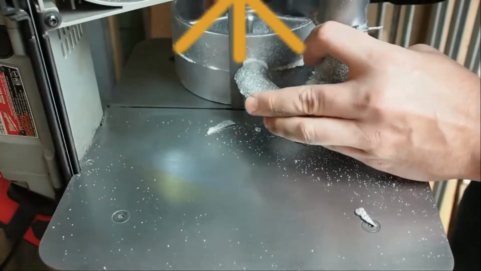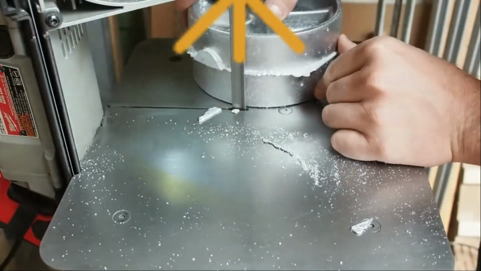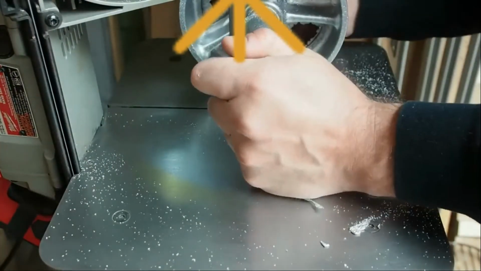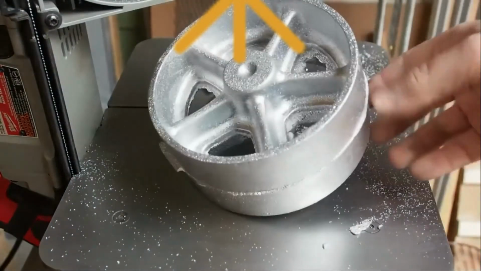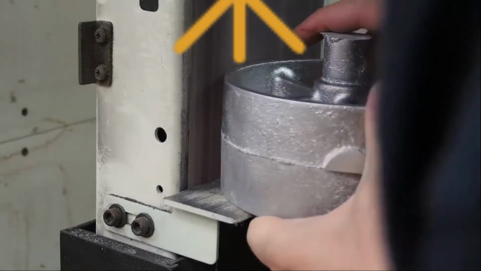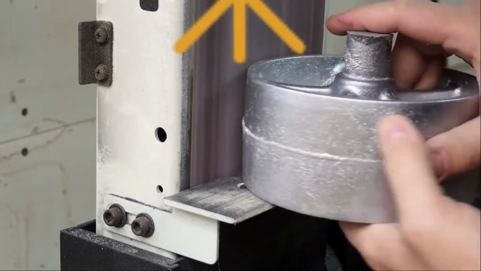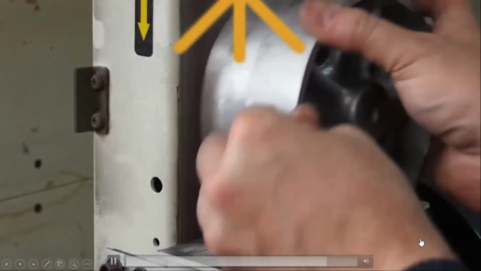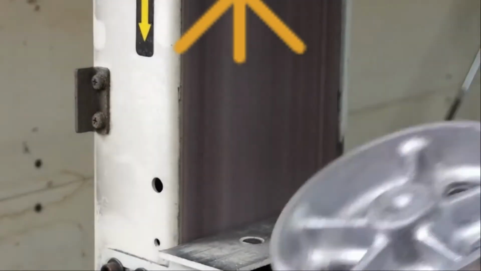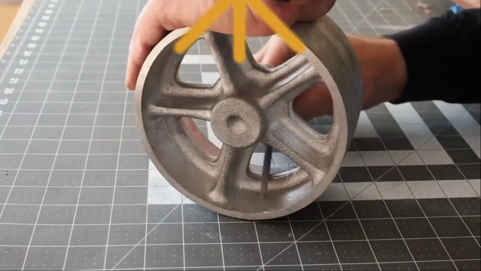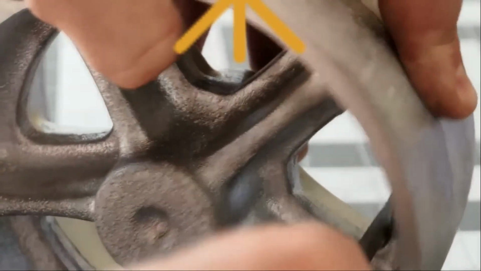I'll just need to cut off the gates and trim the parting lines. As you can see here, this cast product has a really poor surface finish. So this is one of the disadvantages of the casting process.